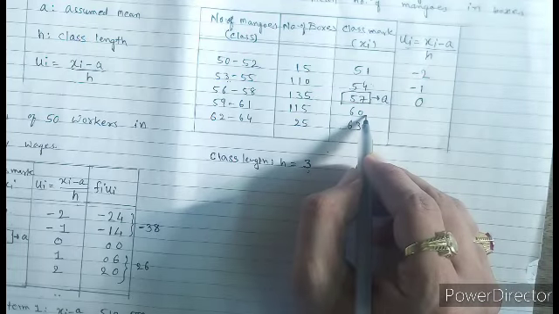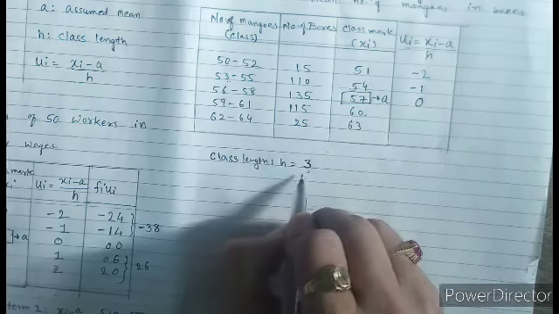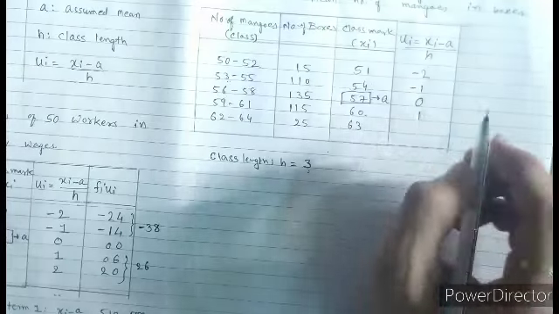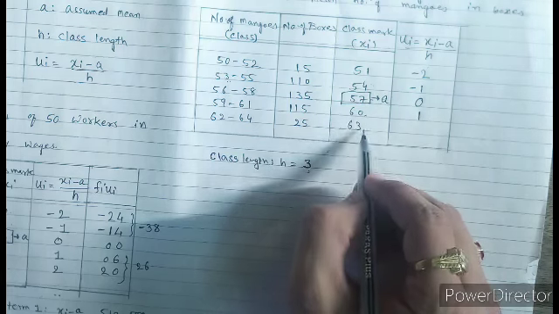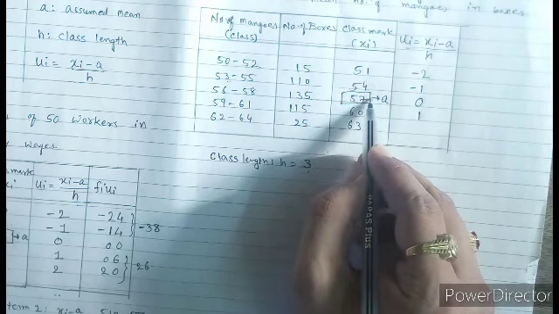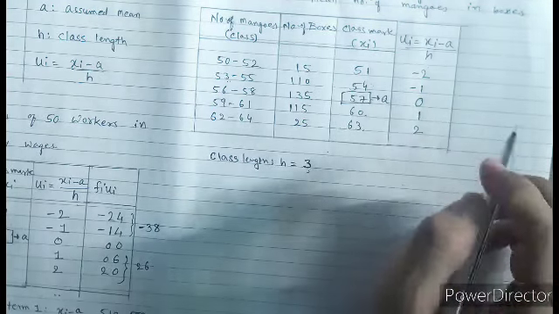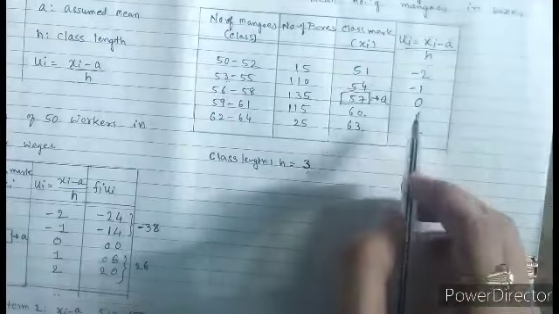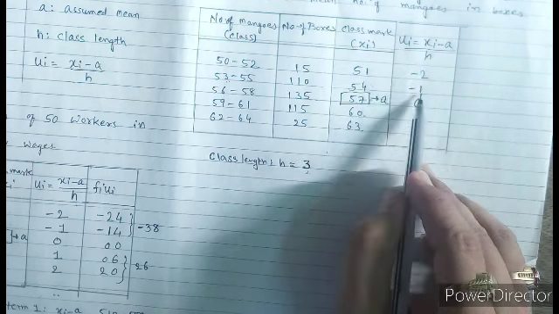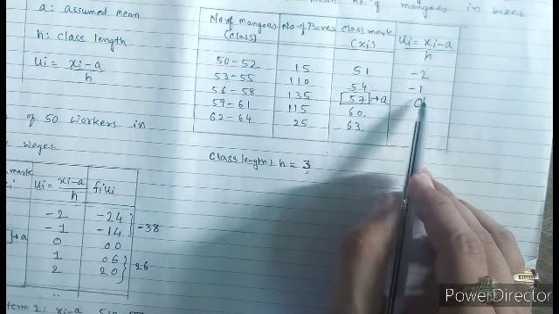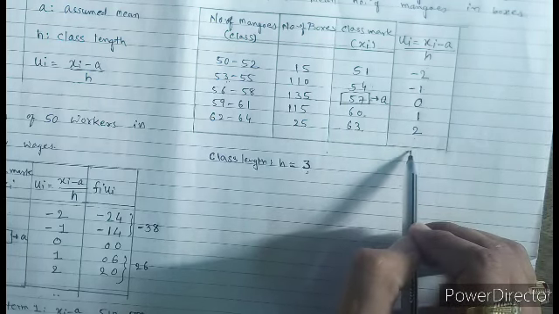Now come to this step. Here xi is 60 and a is 57. So 60 minus 57 is 3, divided by h, 3. 3 divided by 3 is 1. Now come to this step. Here xi is 63, a is 57. 63 minus 57 is 6, divided by h, 3. 6 divided by 3 is 2. So here ui equals, if we start from here, 0, then in the upper side, minus 1, minus 2, and in the lower side, 1 and 2. These are the values of ui.